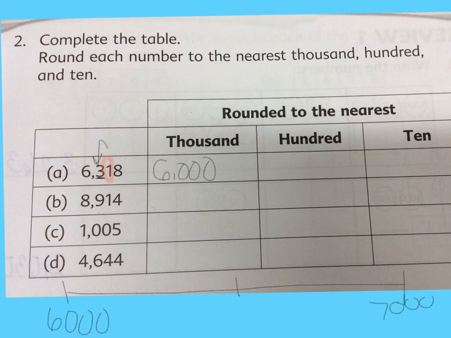So the nearest 100 is 300, right, Mrs. Mitchell? That's right. But what are you forgetting? Does that number say 318? Oh no, it says 6,318. So what are our boundary lines going to say? Oh, our boundary lines would not say 6,000 anymore.